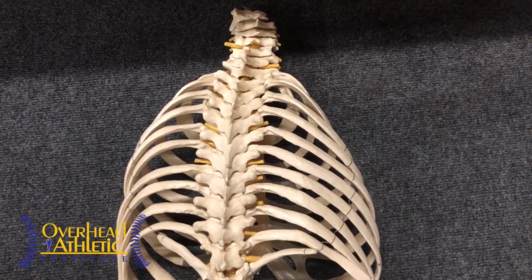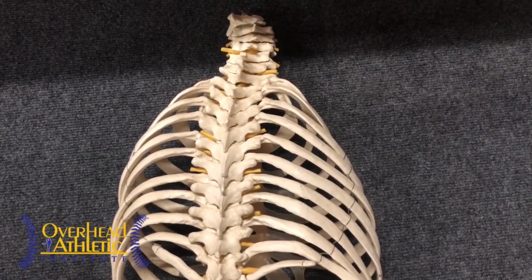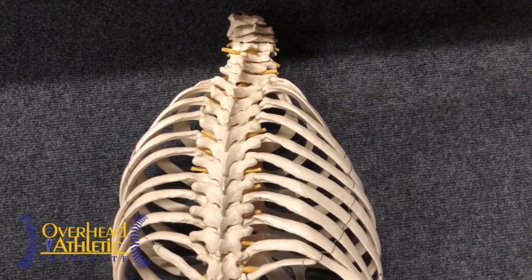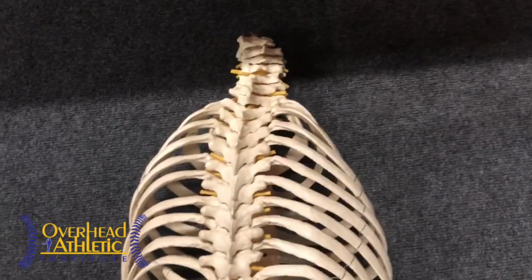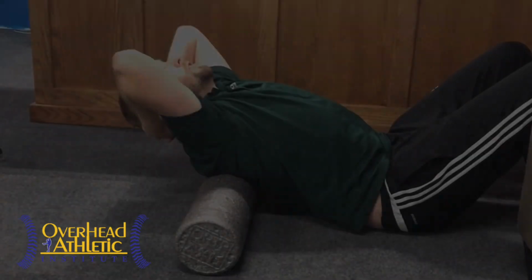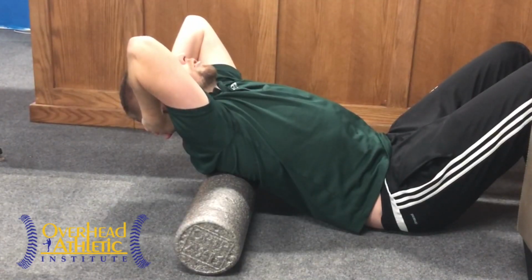right? So if you have hypermobility in the lower neck and hypomobility where that neck meets the upper back, that's going to lead to a limited amount of motion in that region and put more stress on that cervical spine. So the first stretch that we're going to do is a facet traction.